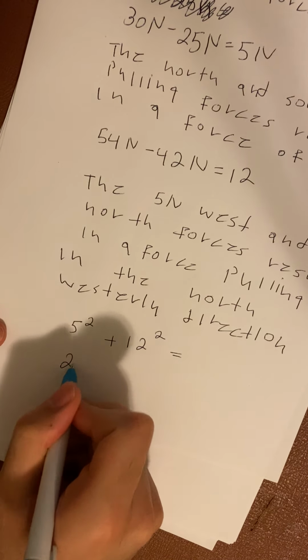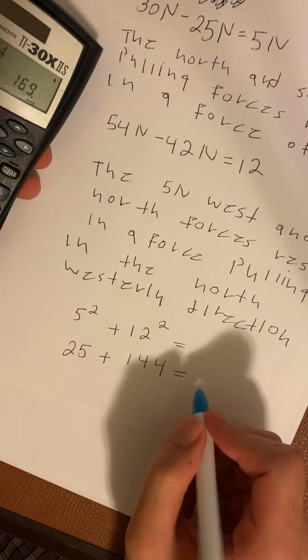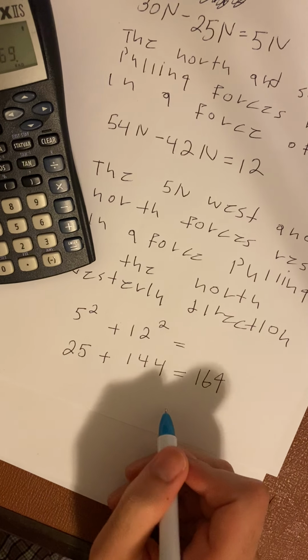Add them together. Add 25 to 144, and that will be 169.